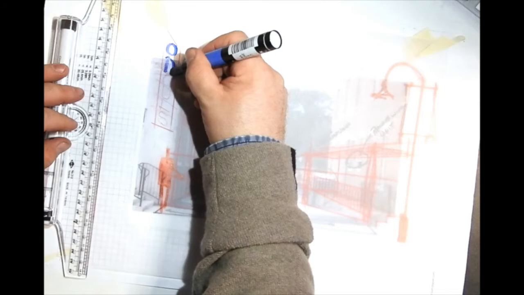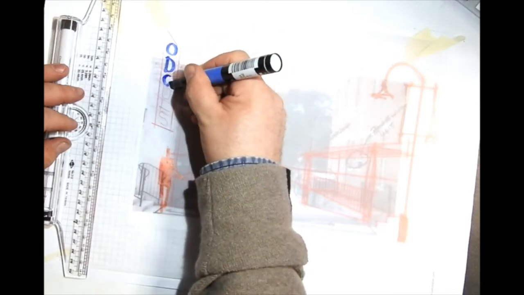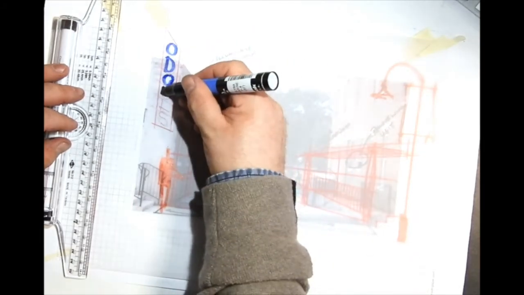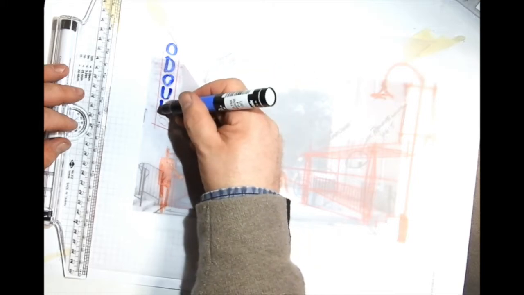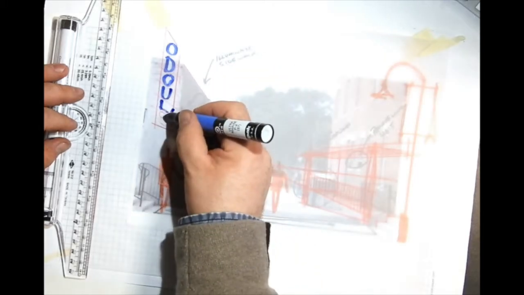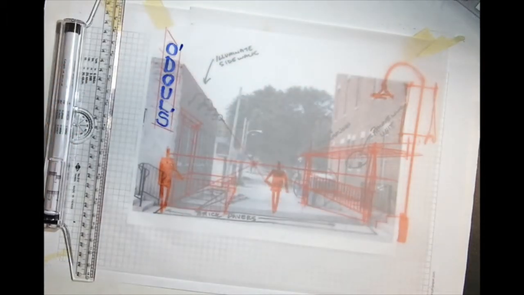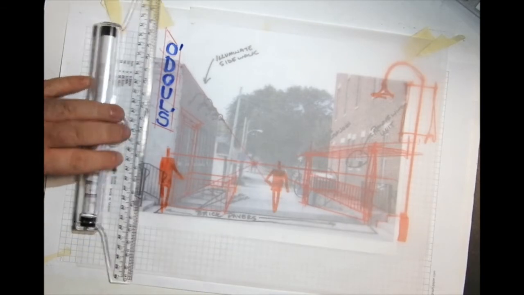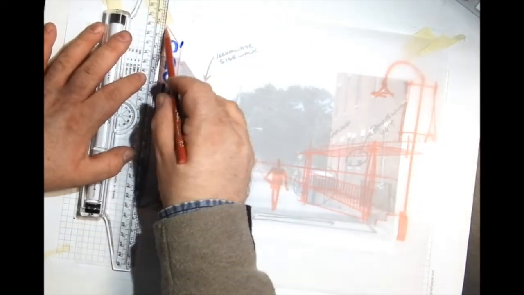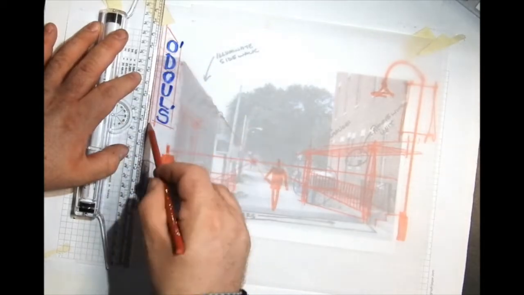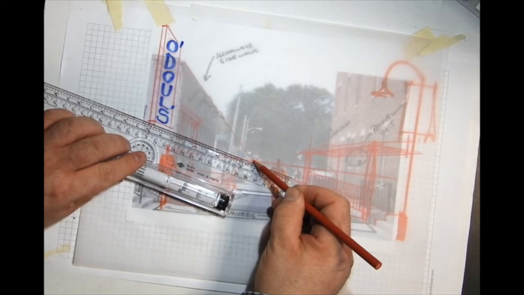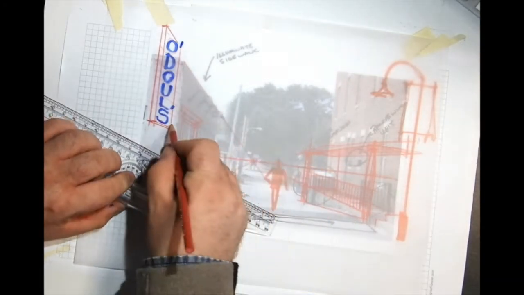Fill it in with some markers so I can do a double line version of the letters. Apostrophe, apostrophe. Give the sign some depth, thickness. Bottom is vanishing now to the vanishing point. There we go. That's better.